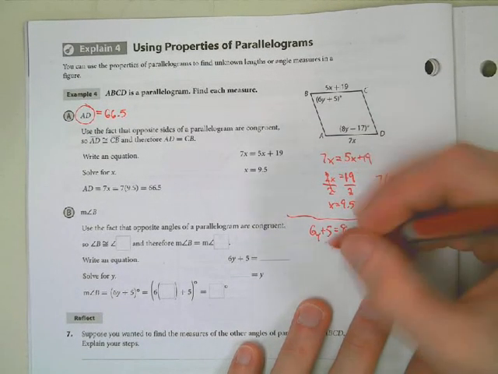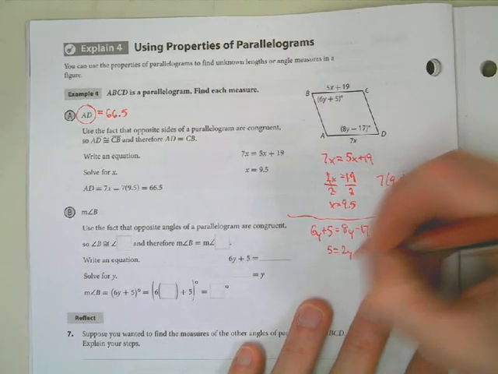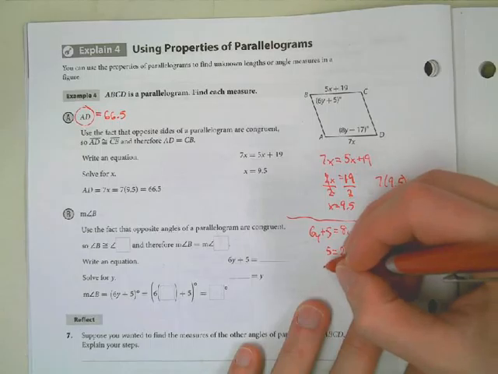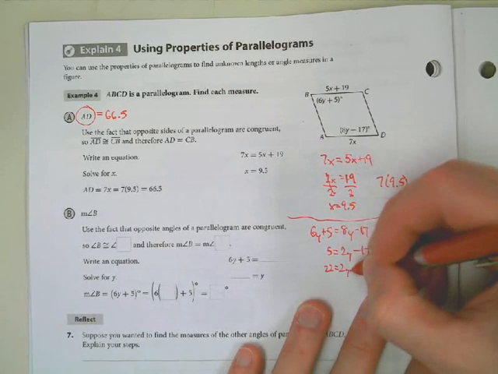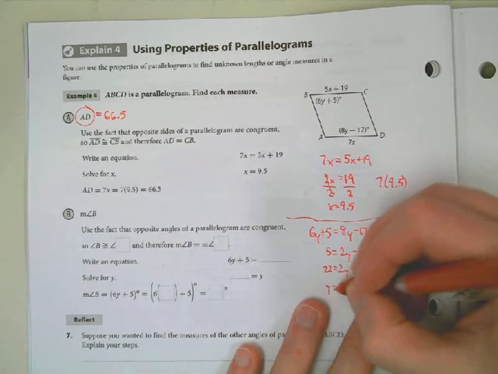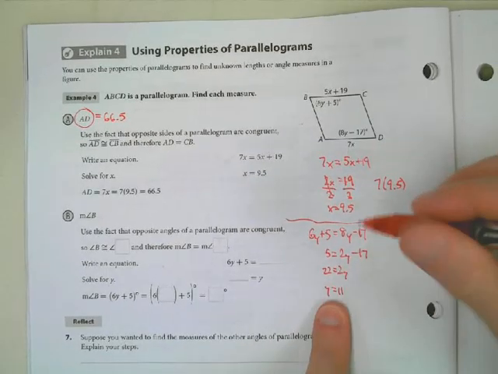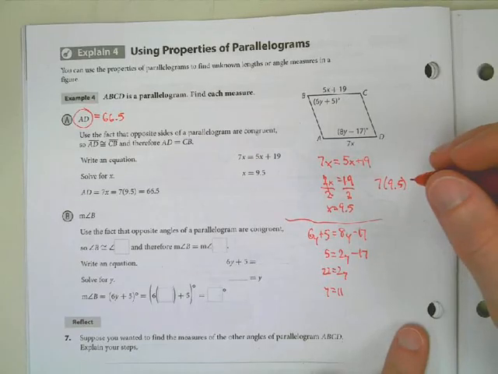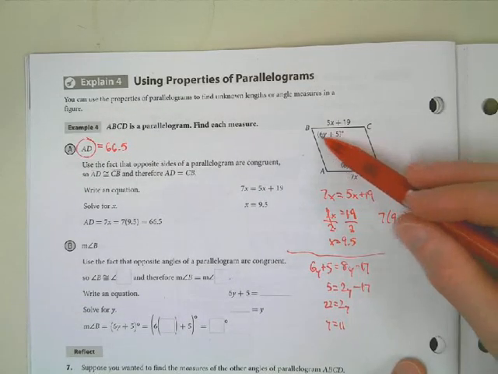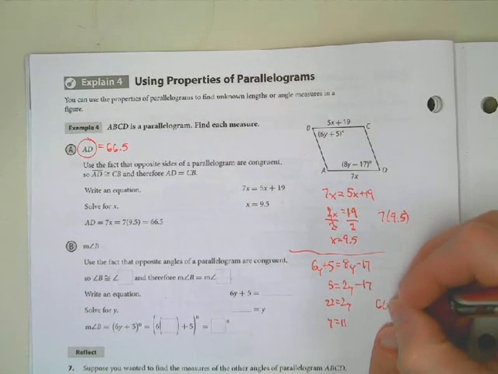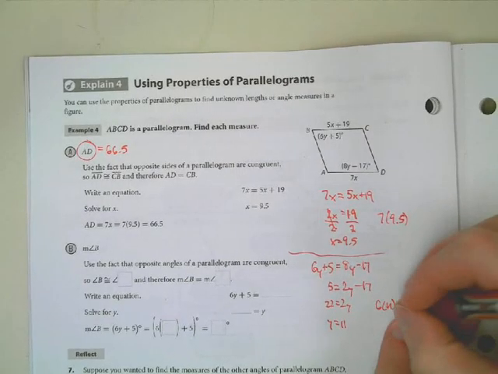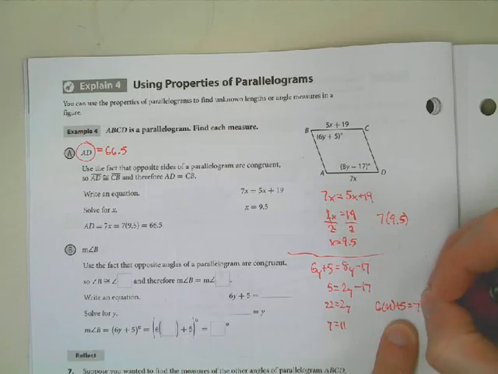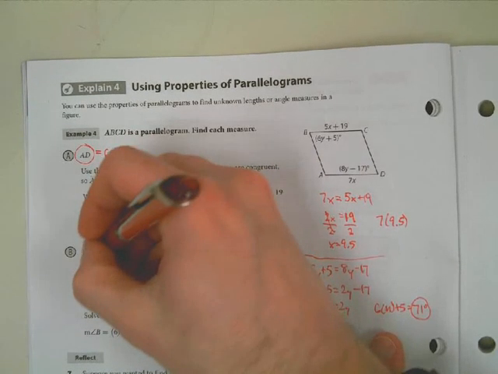Okay, so we get 5 equals 2y minus 17. And add 17, so we get 22 equals 2y. And then divide by 2. So y is 11. And the final answer is 11? No. That's right. Plug it back in for y. Very good. Okay, so we plug it back in here. So it'll be 6 times 11 plus 5. So what is that? 71. Okay. So angle B is 71 degrees.